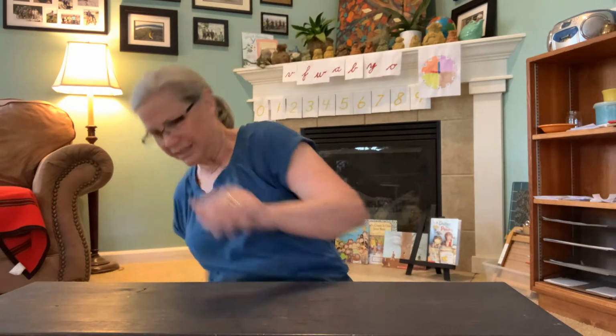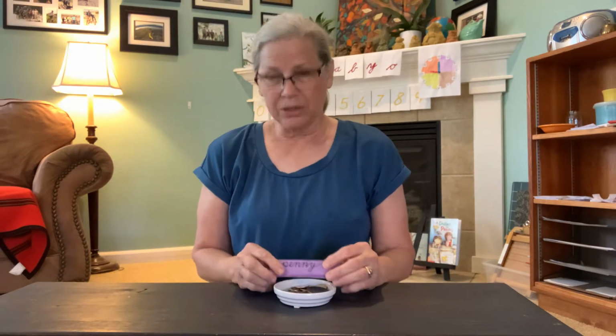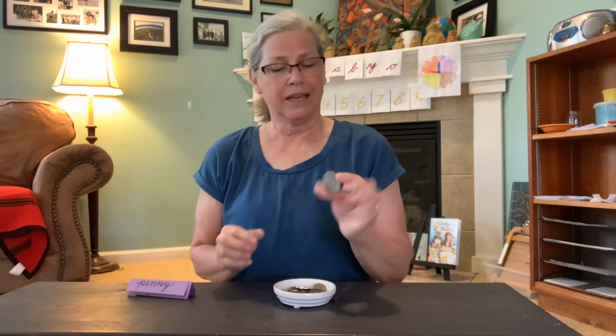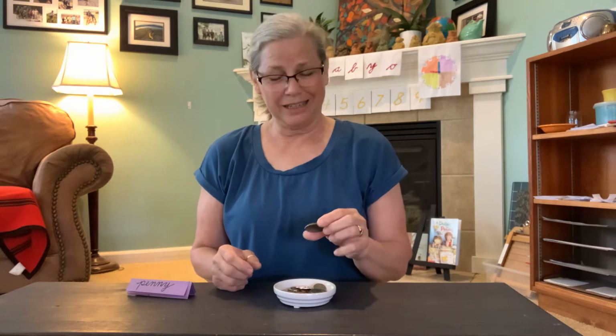All right, now I need to tip our camera up a little because we are going to sort coins. Our theme this week is coins. We haven't studied them before, and coins are very special. Every country has their own coins, and there are symbols on them that describe the country and usually name famous people.